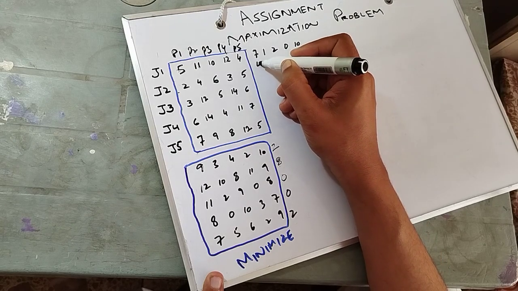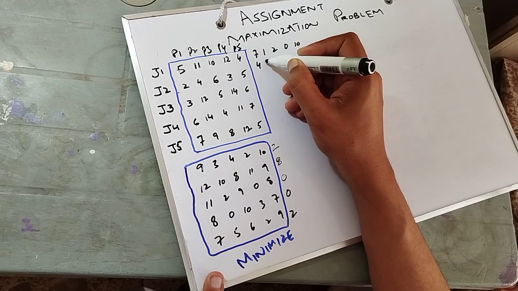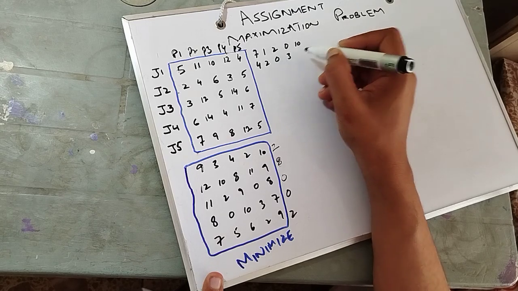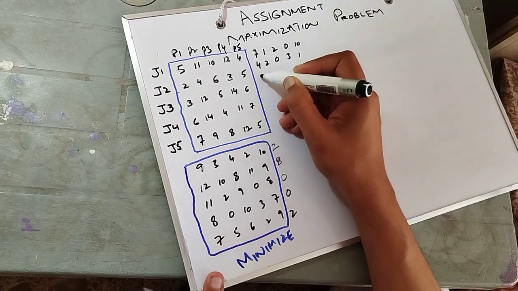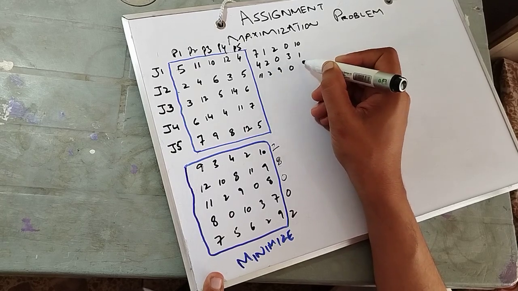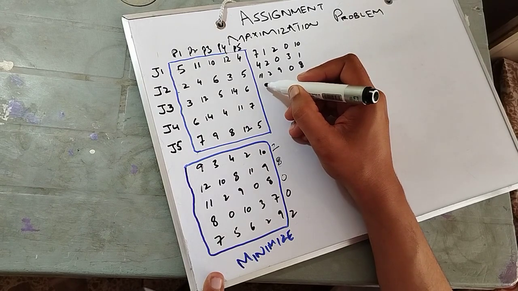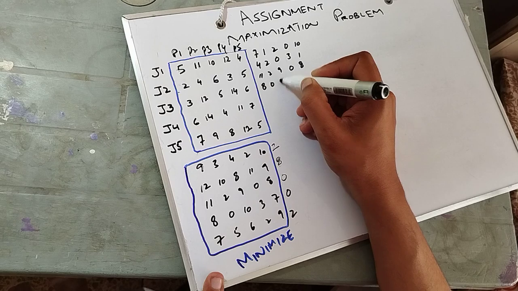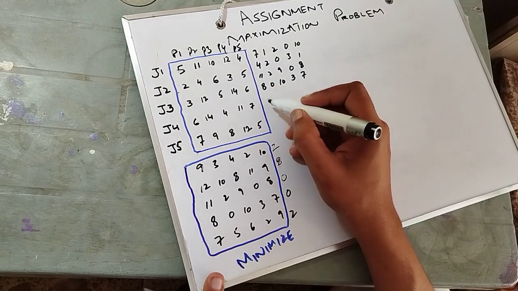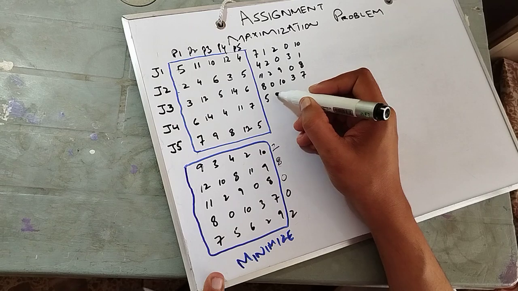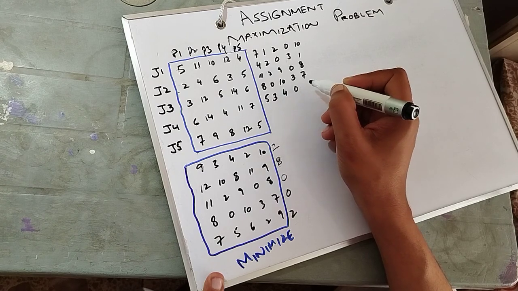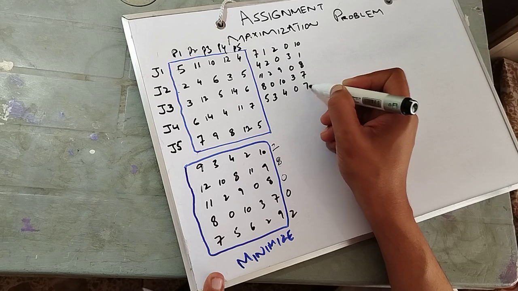So 12 minus 8, 4. 10 minus 8, 2. 8 minus 8, 0. 11 minus 8, 3. 9 minus 8, 1. 2, 9, 0, 8, 8, 0, 10, 3. 7 minus 2, 5. 5 minus 2, 3. 6 minus 2, 4. 2 minus 2, 0. 9 minus 2, 7.